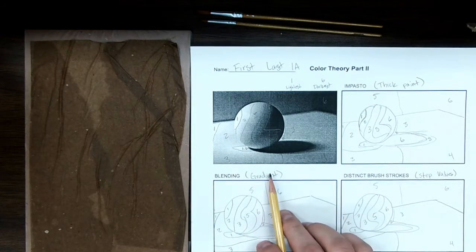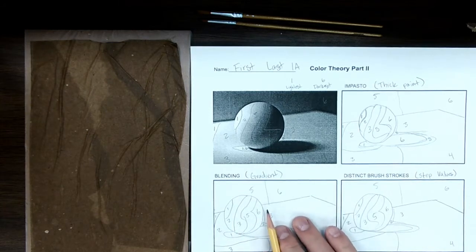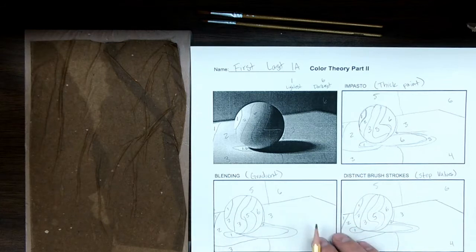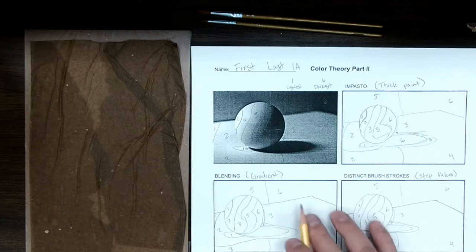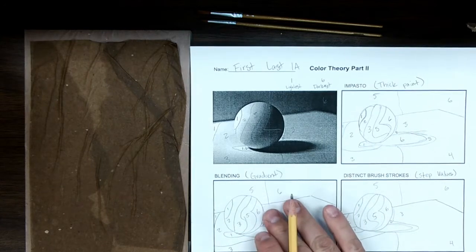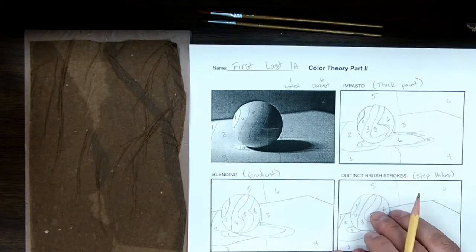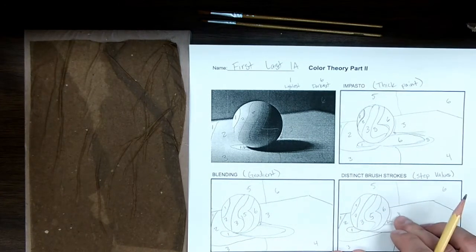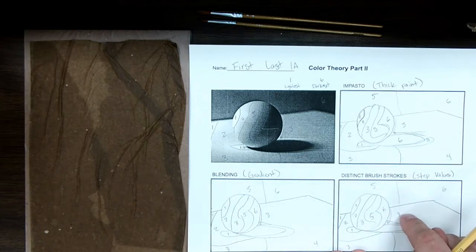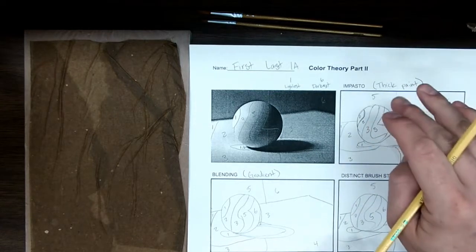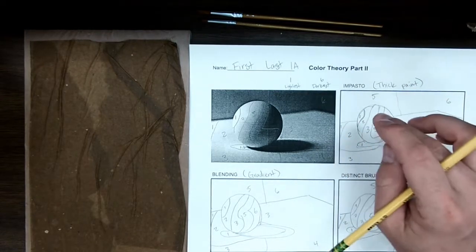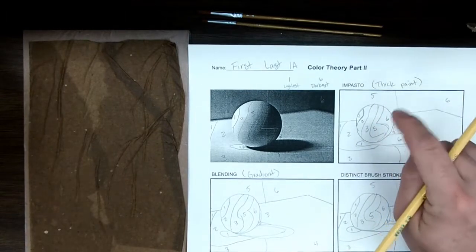So with gradient, you might be doing more mixing on the paper itself. As you're putting a number 3 paint down, and then while it's still wet, you get some 4 paint, and then blend those two in a little bit, and then get some 3 paint and blend that in. So you might be doing more blending on the paper for a gradient. For distinct brush strokes, you'll be doing more blending in your palette, not necessarily on your paper. And for impasto, you might be doing a lot of overlapping and layers. And we'll be using small brush strokes for impasto.